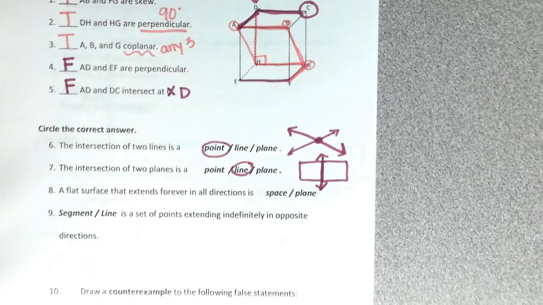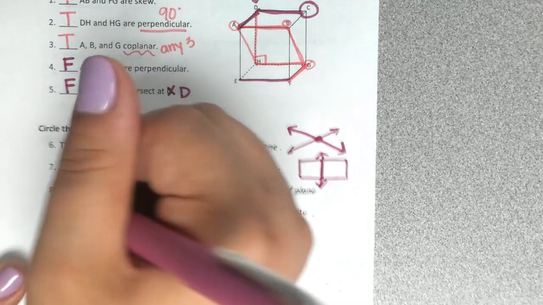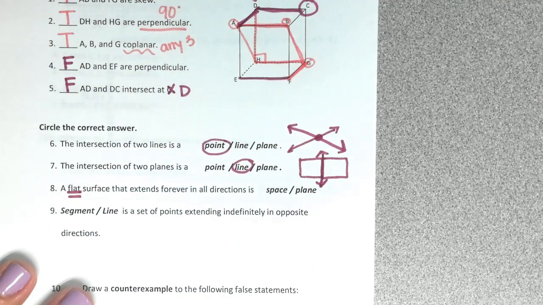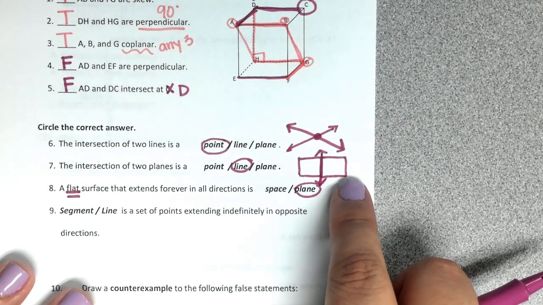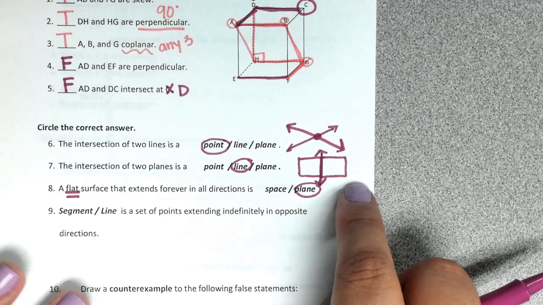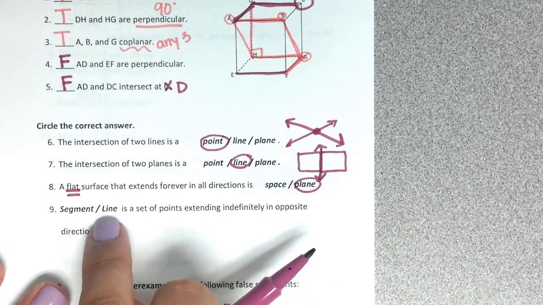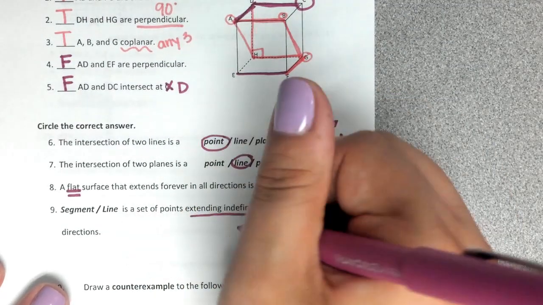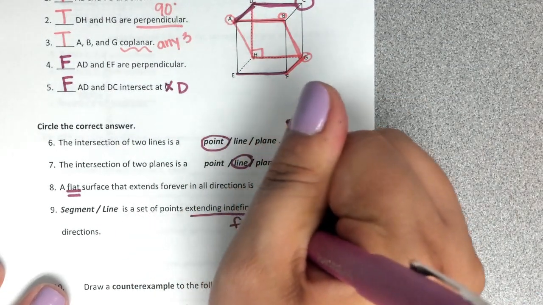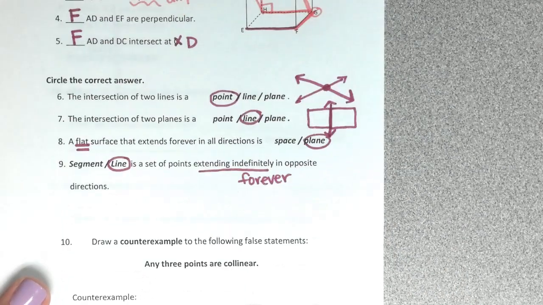Your book, your notebook, or a computer. What is a flat surface that extends forever and ever and ever? A plane. And somebody said, well, Miss Olivares, your planes don't extend forever. Well, I don't know how to draw that, but they do. Last but not least, is it a segment or a line that is a set of points extending indefinitely, meaning forever? A line. A segment has 2 endpoints.